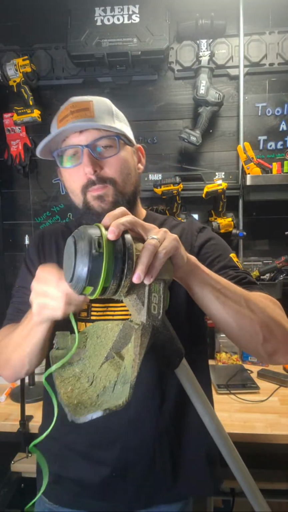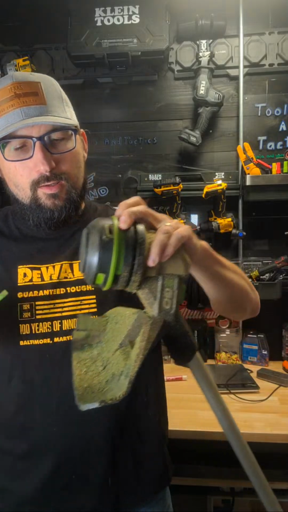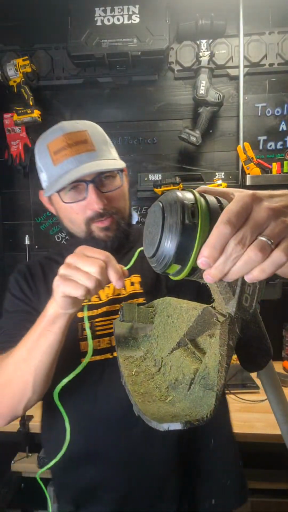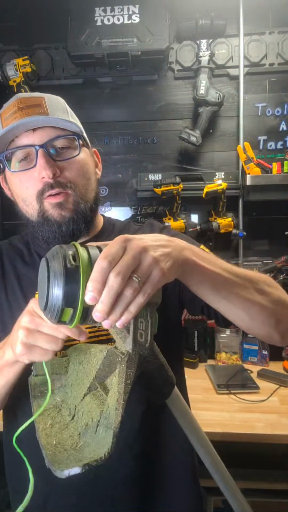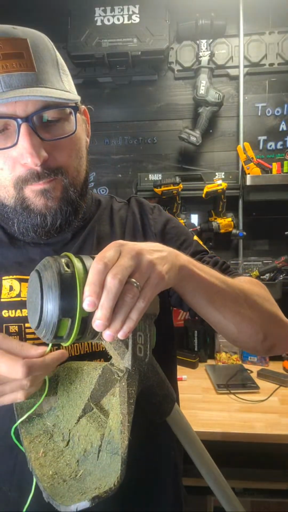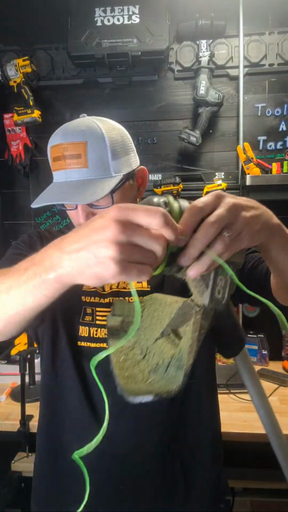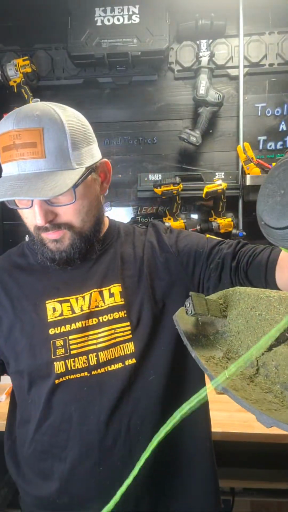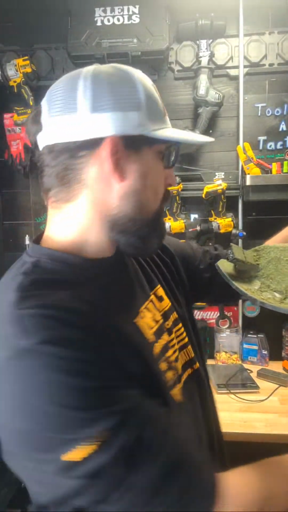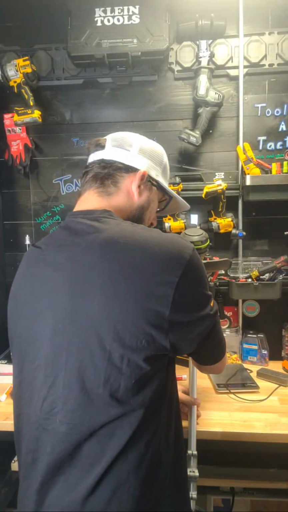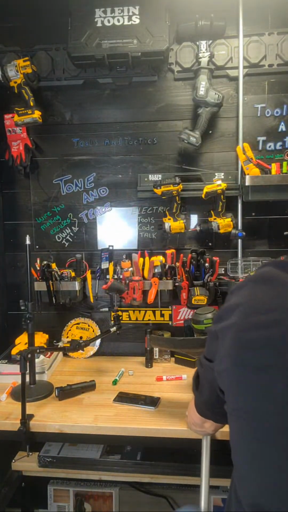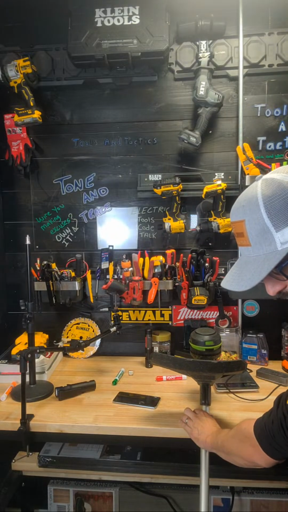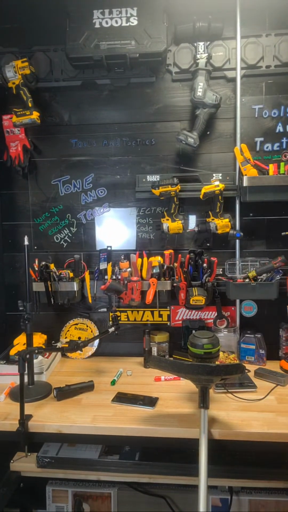Let's see if we can get it to the other side. We might have trouble with how stringy it is. Let's see. Will it go through? It's not going to like me tonight. You know how short it is? I'm just going to get a new piece of line to show you.